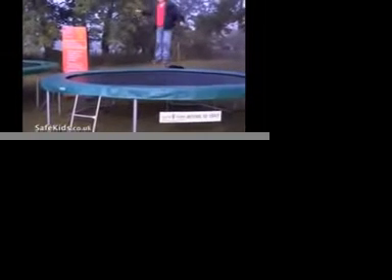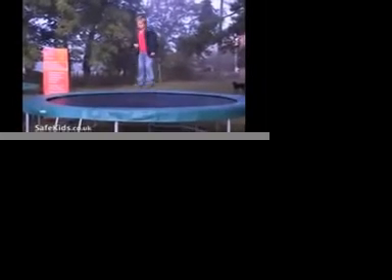For example, when you jump on a trampoline, you're exerting a downward force onto the trampoline mat. And the reaction to that is the mat then exerts an equal force upward onto you, pushing you up into the air.